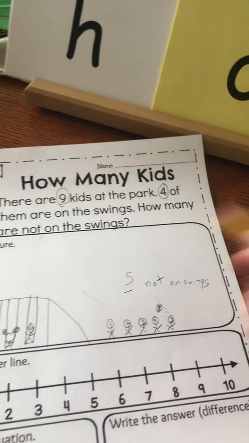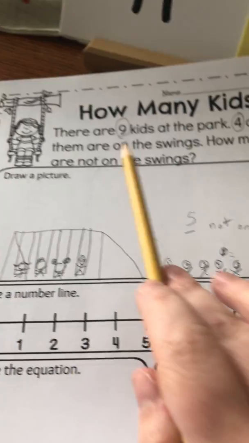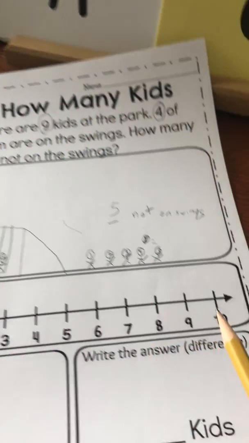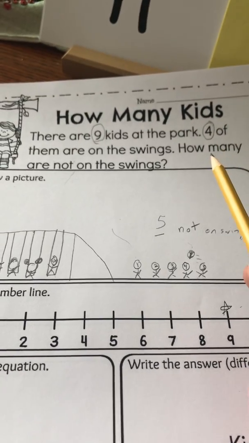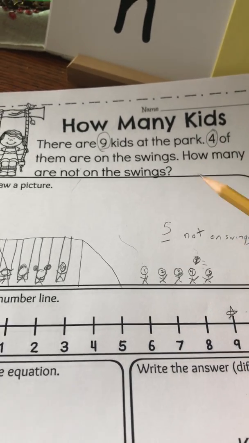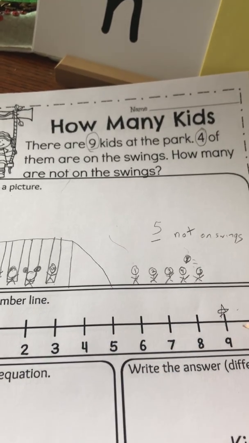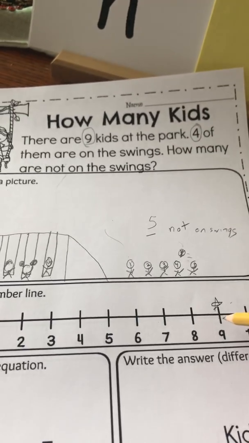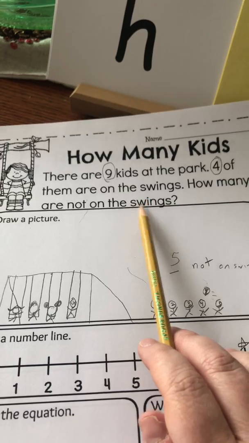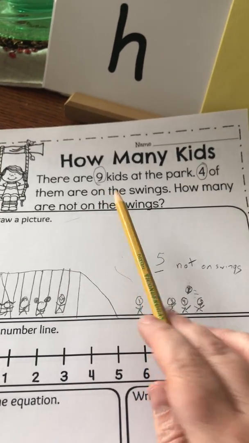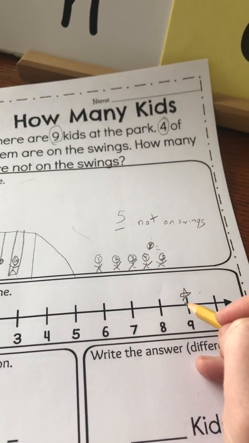So that's our answer. That's one way to get our answer. Let's come down here and use the number line to help us out. So 9 kids at the park in all. So we start at the 9. Let's put a star right there. 4 are not on the swings. And since we know that we're subtracting, when we subtract, we jump backwards on the number line. If we're adding, we jump forward. But if we're subtracting, we jump backwards. And we know we're subtracting because it's asking us how many are left at the park after. So let's do 4 hops backwards.